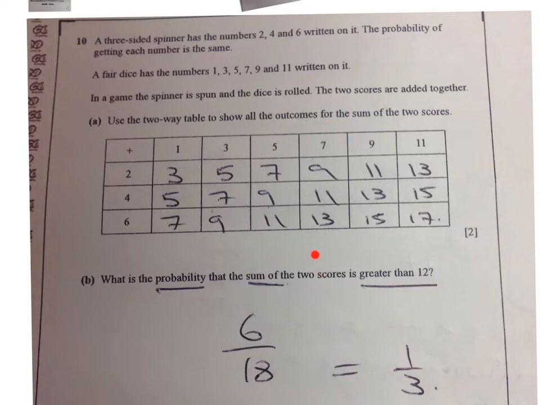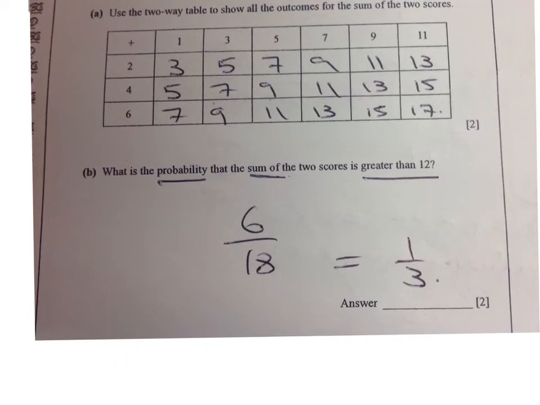So let's count all the numbers greater than 12. 1, 2, 3, 4, 5, 6. So that's 6 out of 18 total. So the answer to that is 6 over 18. Now, we can make that smaller. If you divide by 6, 6 into 6 gives you 1, and 6 into 18 gives you 3, so 1/3. Just watch for those simplified answers.